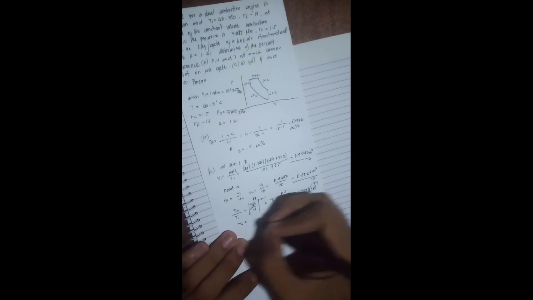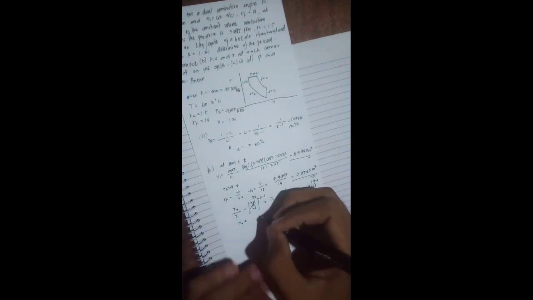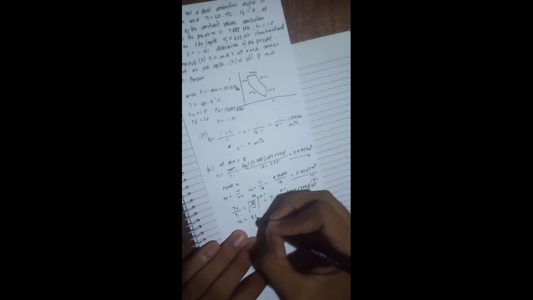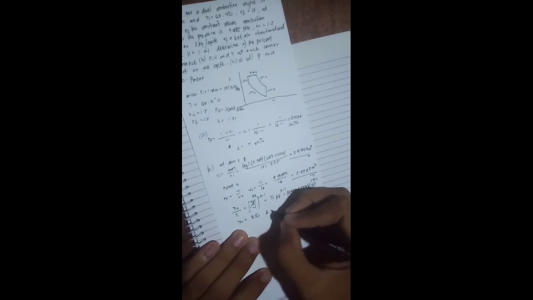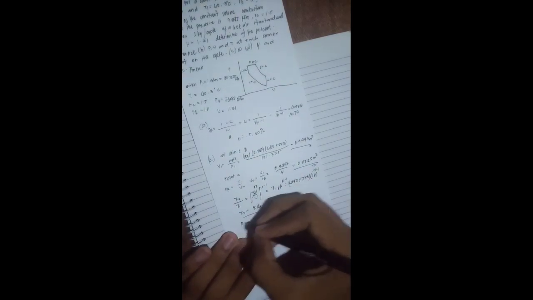So our T2 is equal to 816.893. Okay, so let's solve for P2.